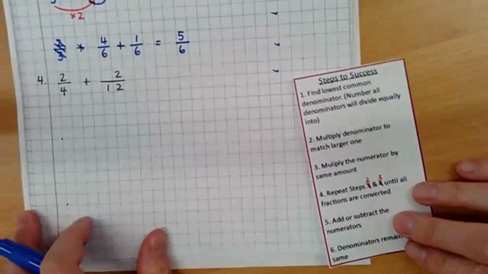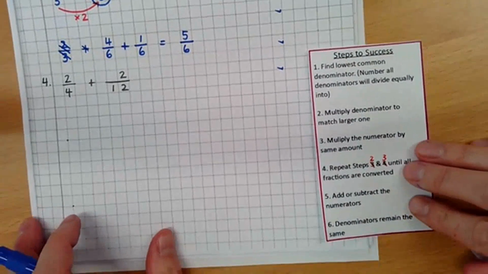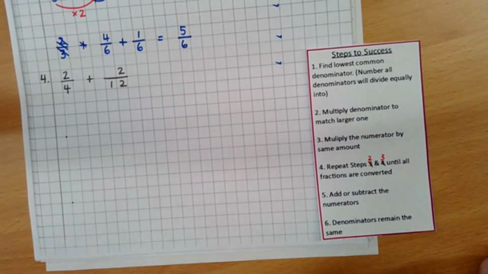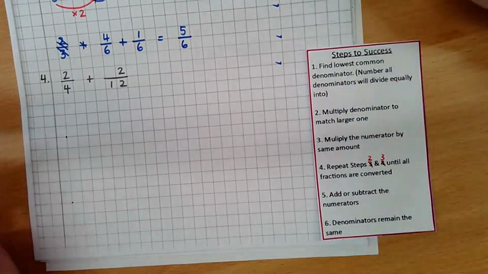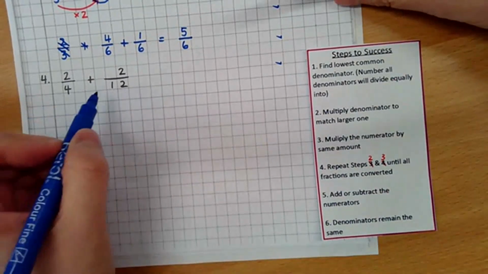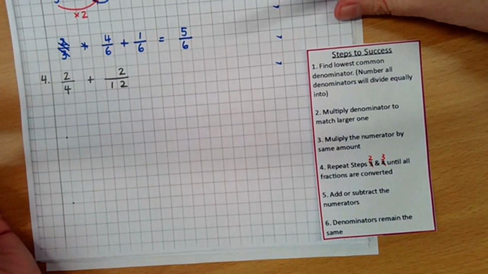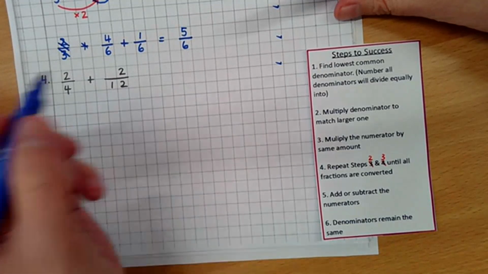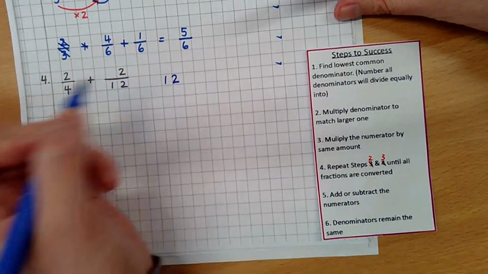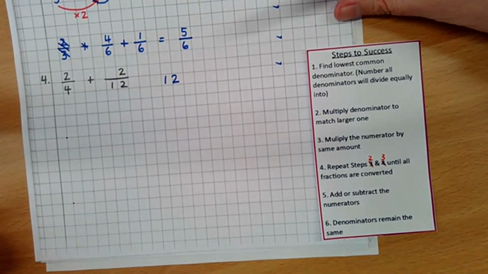Okay, here we go. Let's do this one. Tell me what the first step is. Can you read it out? Good. So what's our lowest common denominator? What number can be divided by 12 and by 4? Yeah, great. 12. Excellent. So I'm going to write that down there to remind me.